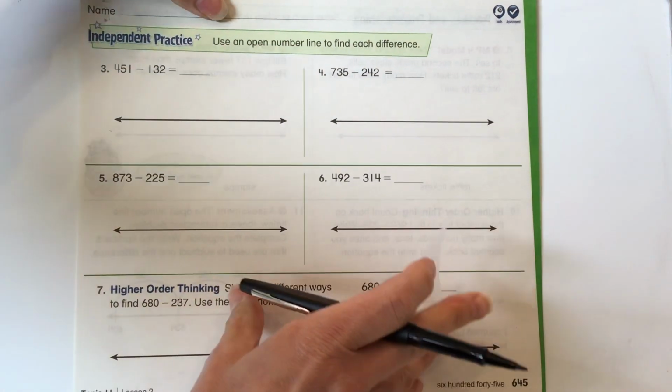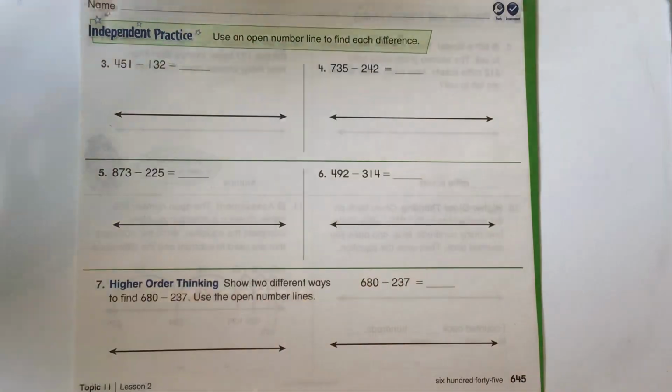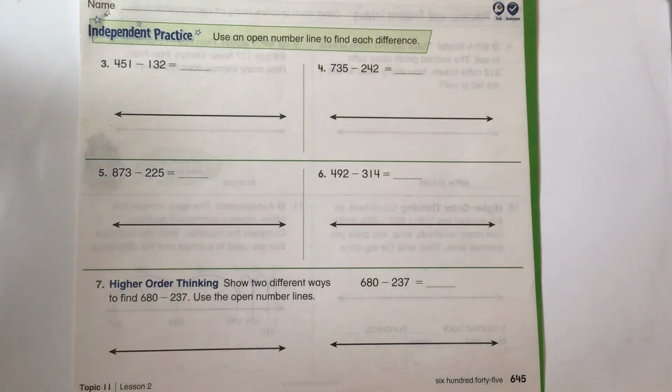For independent practice, now's a great time. I want you to pause the video, finish the independent practice portion, and then turn the video back on to check your answers. If you have some questions or if you're confused on things, you can also take a look that way. So 451 minus 132.